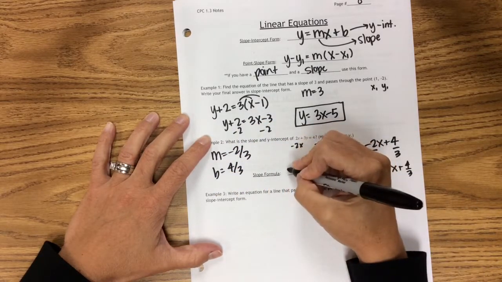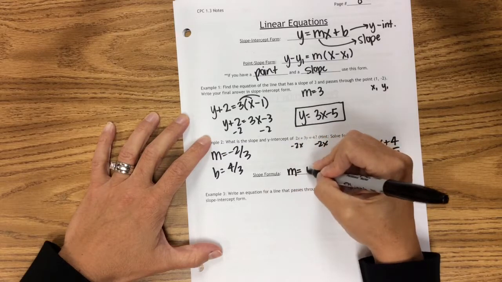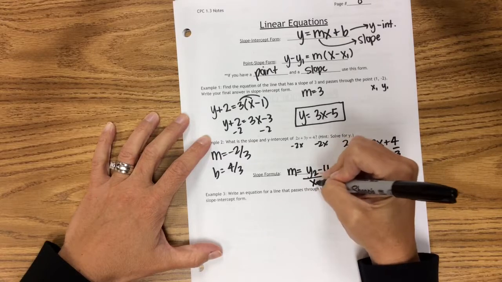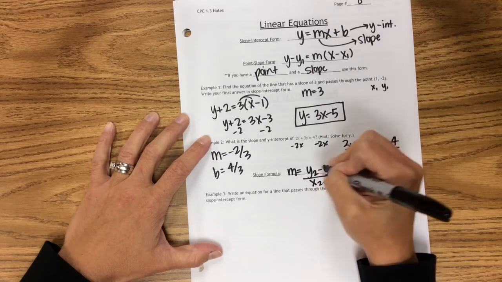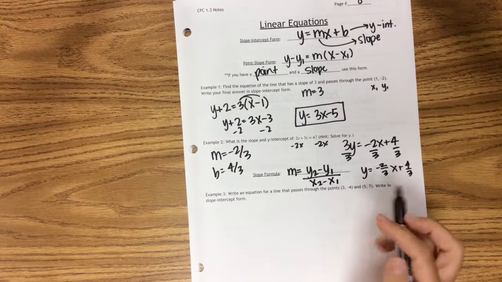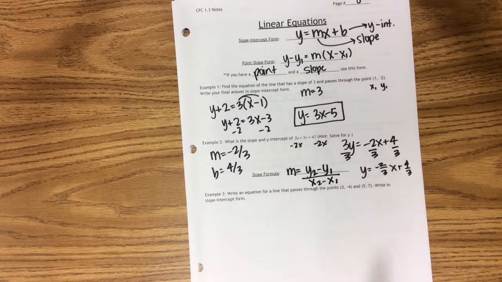Slope formula. The slope formula is m equals y2 minus y1 all over x2 minus x1. So you end up with a fraction, and once you do all your math, you'll just have a single number for the slope.